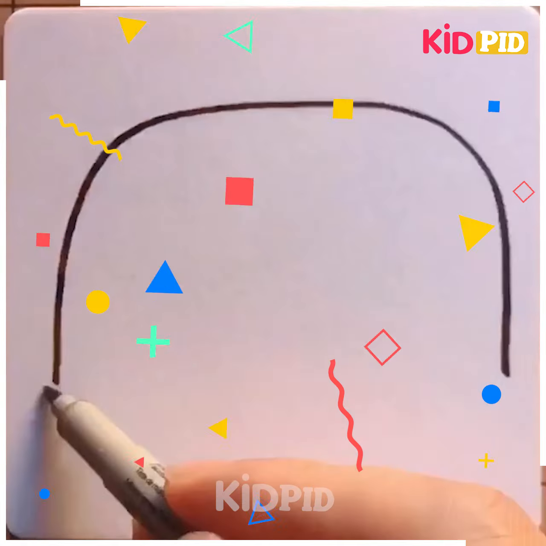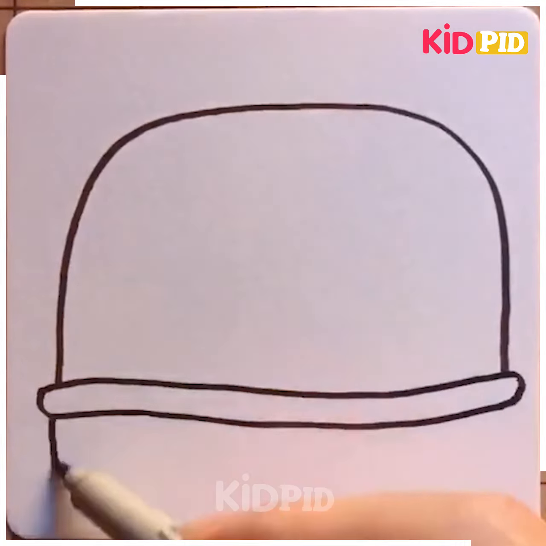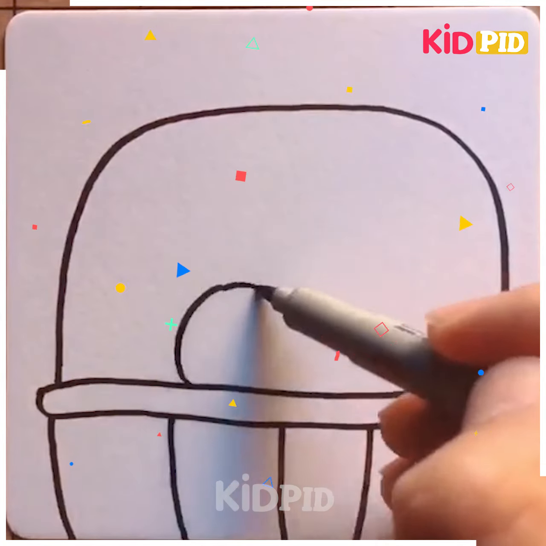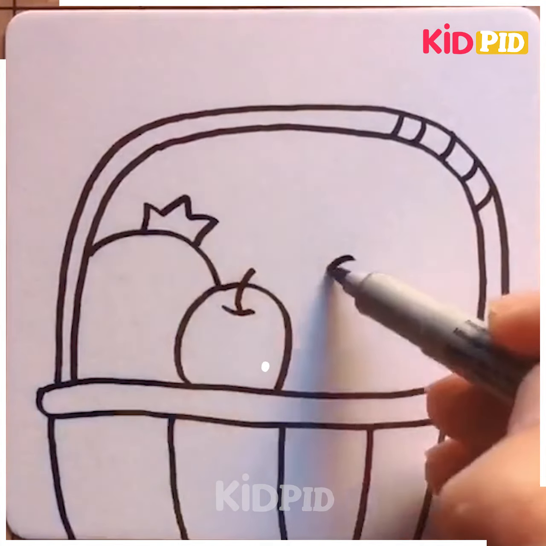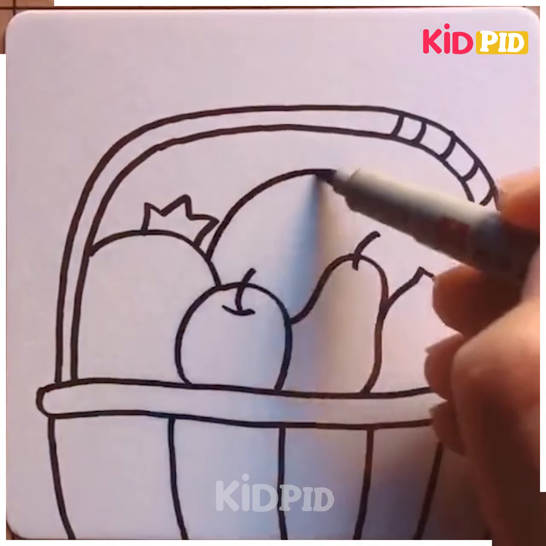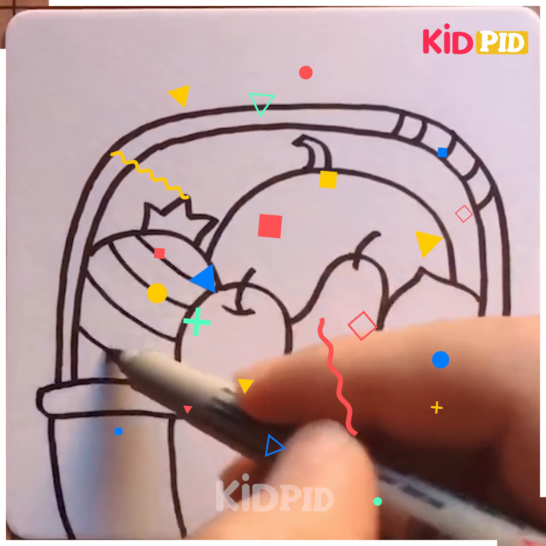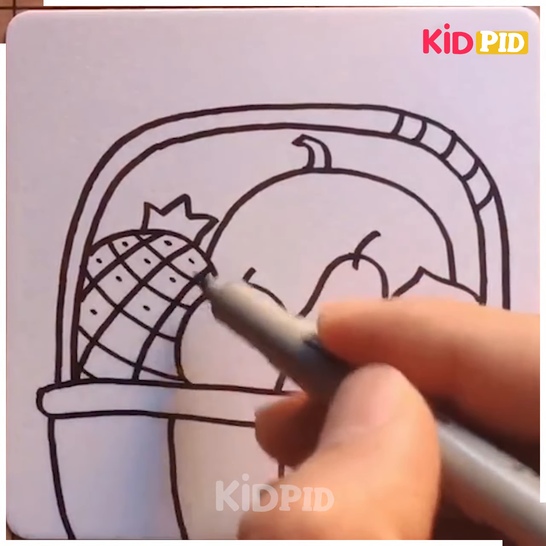Moving on to the next drawing of today's video, we will learn how to make a really beautiful and big basket which is full of fruits. Firstly, we will draw the basket which consists of a lot of fruits like pineapple, apple, guava, watermelon, etc.